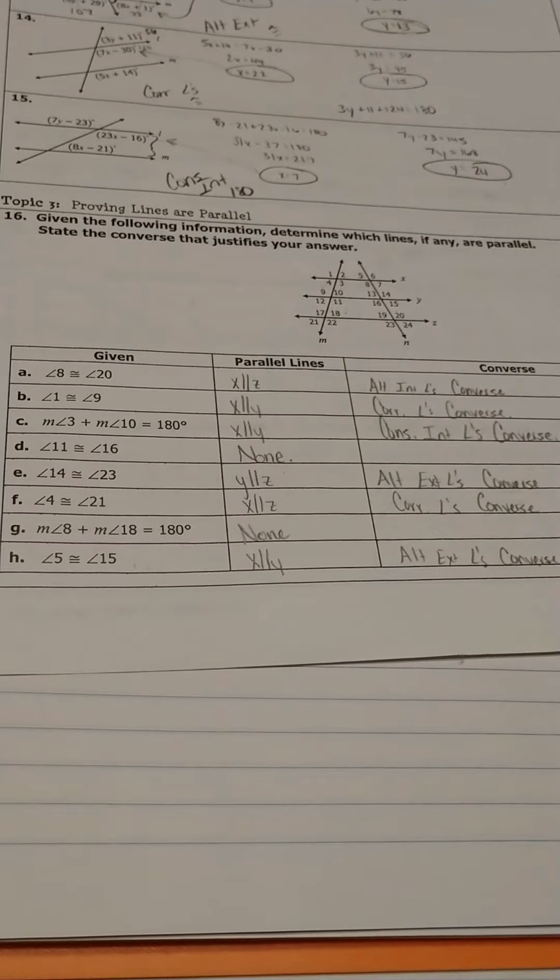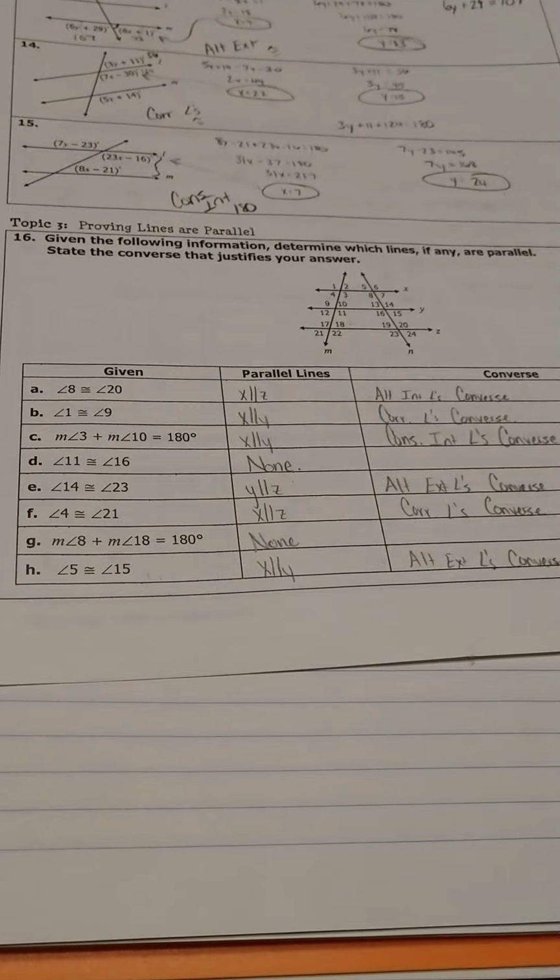Number 16, given the following information, determine which lines, if any, are parallel. State the converse that justifies your answer. So 8 and 20. 8 and 20 are alternate interiors, and they're alternate on line X and line Z. So X is parallel to Z. That's your alternate interior angles converse. Point-wise, this would be a point. This would be 2 points. One for correctly identifying this and one for remembering the converse. So make sure you remember that converse. Otherwise, you're missing silly points.